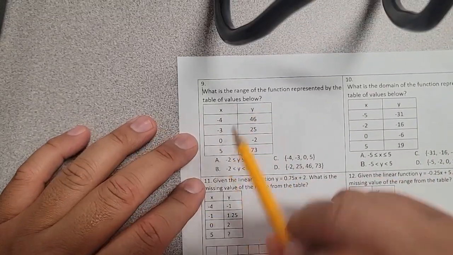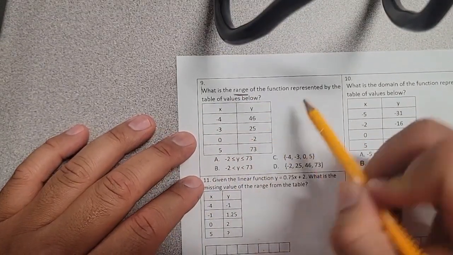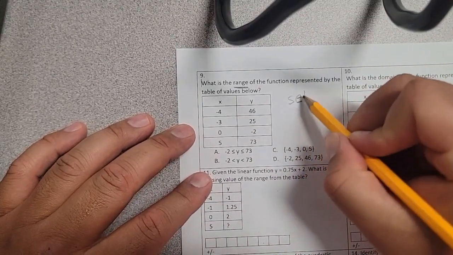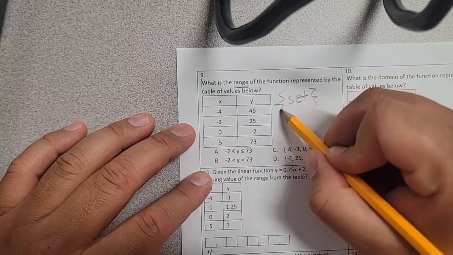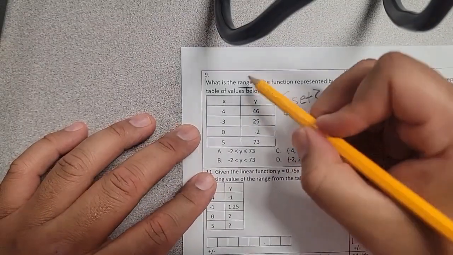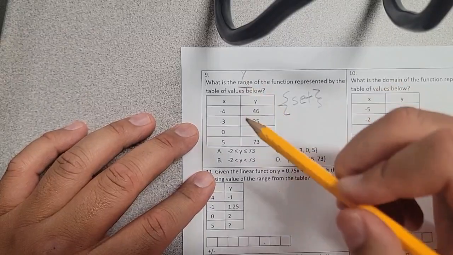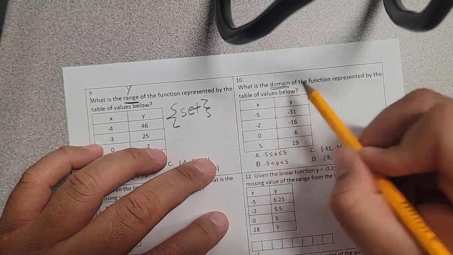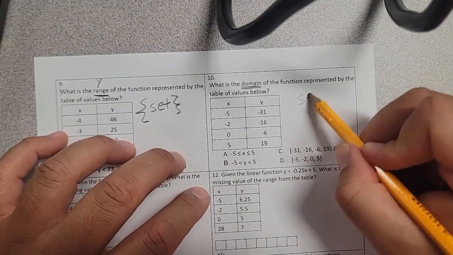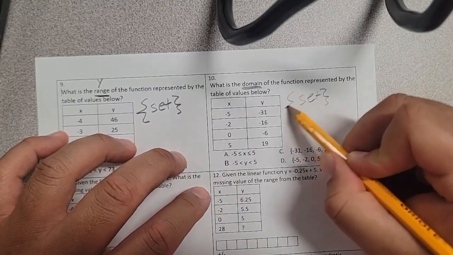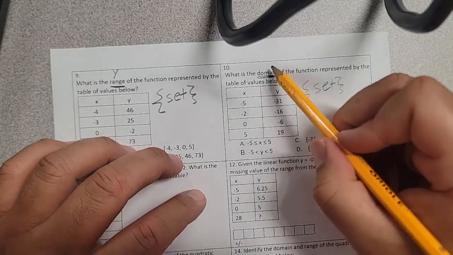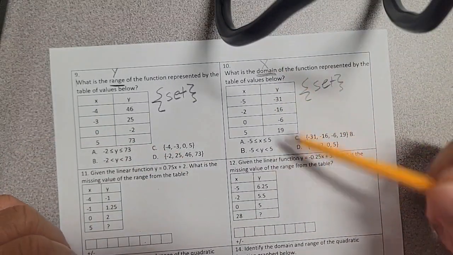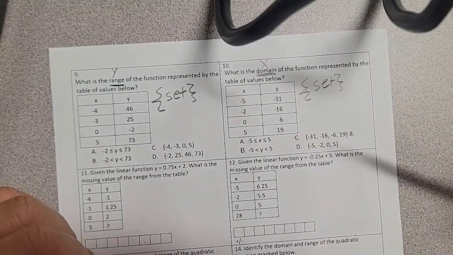So in the back on number 9, it says, what is the range of the function represented? All right, and on this one, we need a set again. We need to have a set of numbers, and the range is the y values. So really, you should scratch out all the x's on this one. On number 10, domain. Again, we have a set. And the domain means that that's the x value, so you should be scratching out all the y numbers. All right. Looks pretty good.